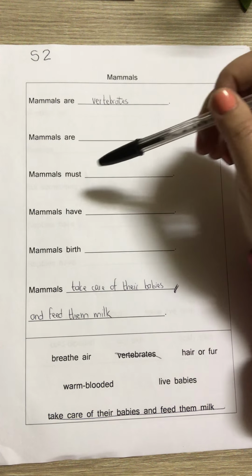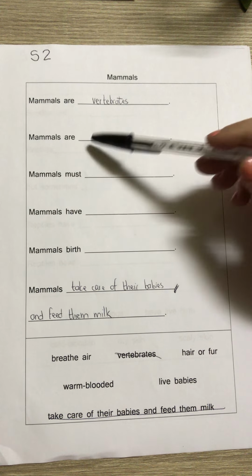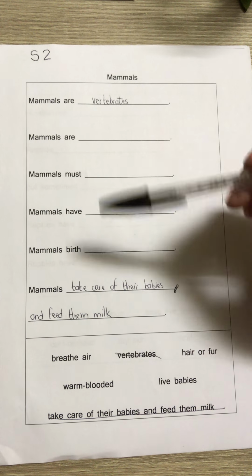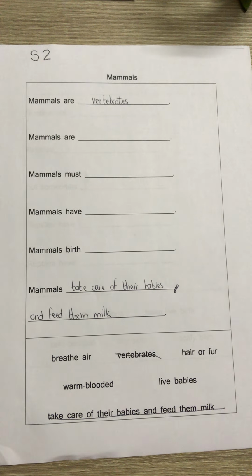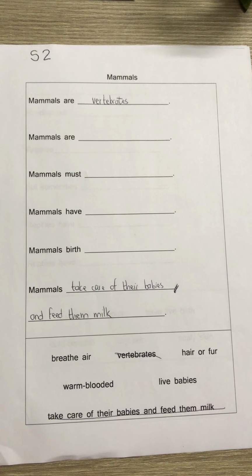This one is not "mammals must take care of it," because you're never going to fit it in there. So this one, mammals must breathe air, mammals must have hair or fur, mammals must be warm-blooded, mammals must give live birth. Which one fits best? Write it in and cross it out at the bottom.